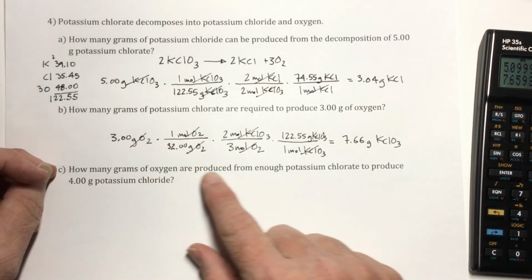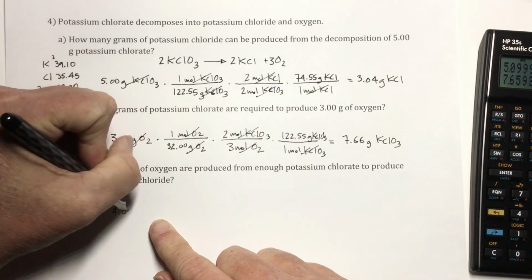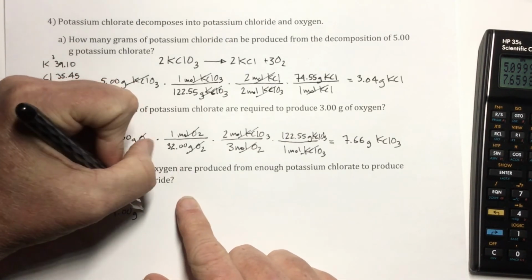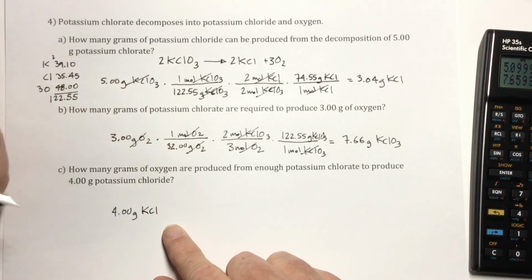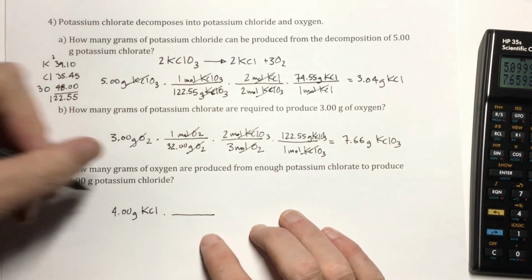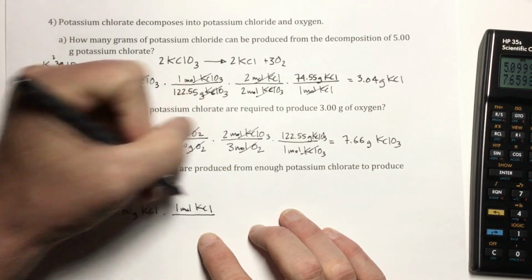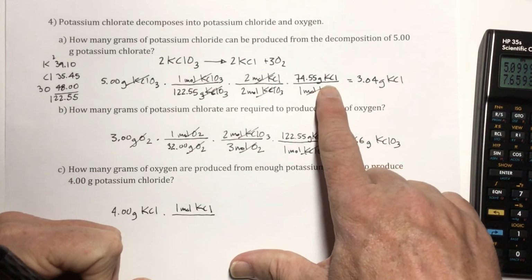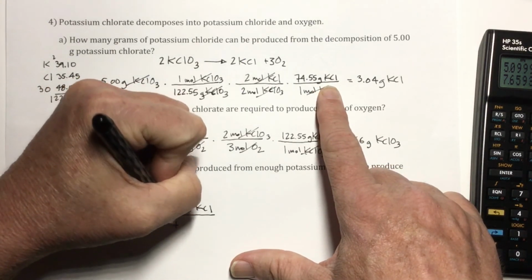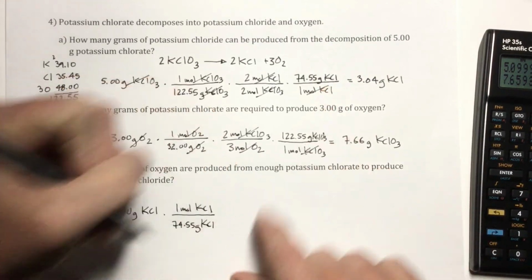So how many grams of oxygen are produced? Well, I'm going to start with what I know, which is 4.00 grams of potassium chloride. That's KCl. The first thing I do is what I do in all of these problems. I will convert that to moles of KCl. We've already figured out that the atomic mass of KCl is 74.55 grams of KCl.